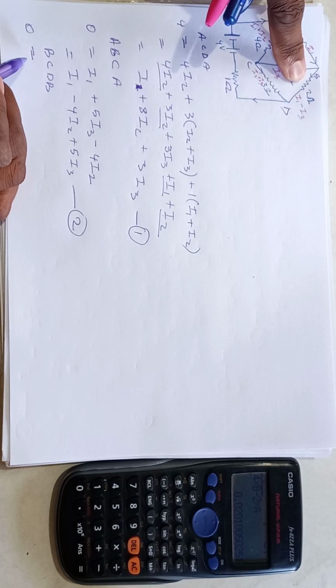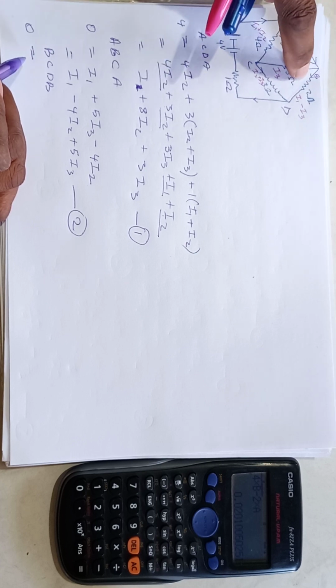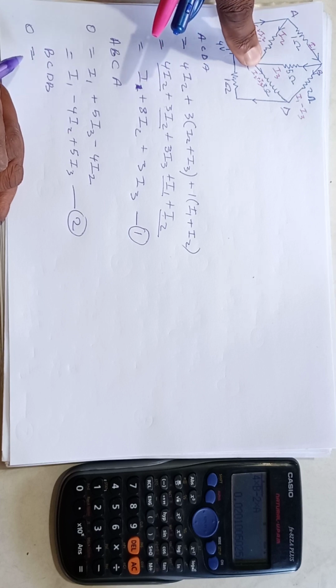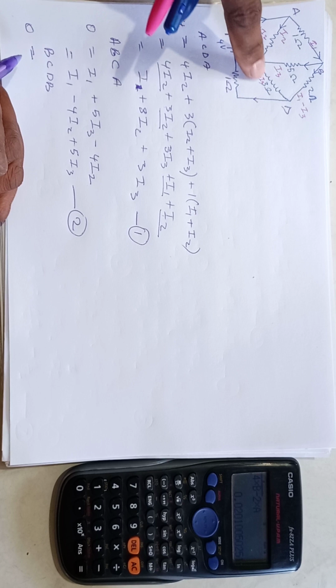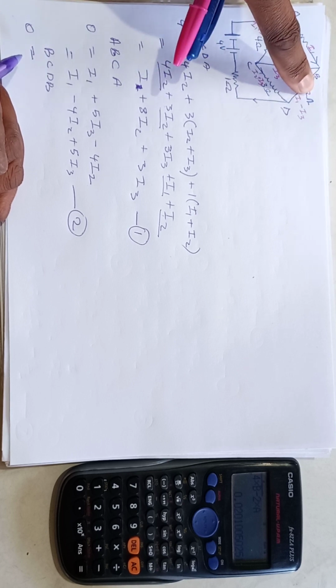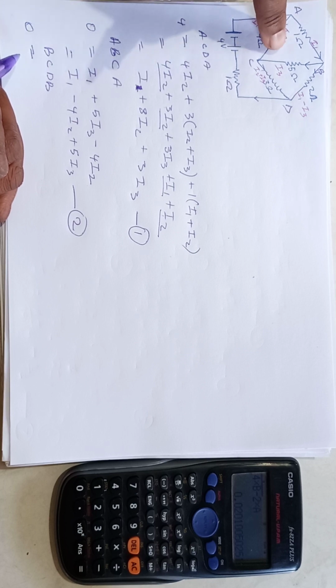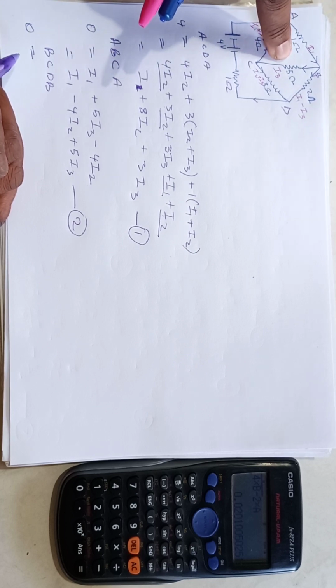If we're taking that current as positive, this one and this one will be negative. In this case, we need to make a decision.